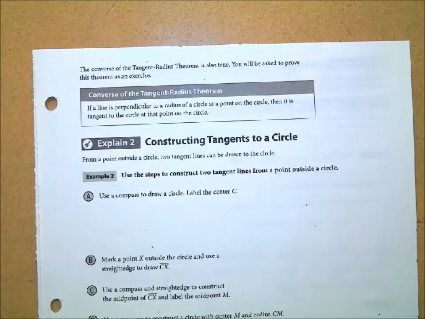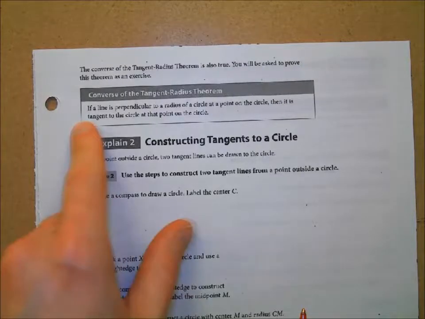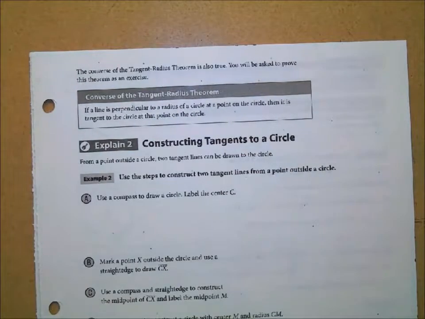All right, the converse is also true. So if you flip the statement around, if you draw a radius to a tangent line, then you have a right angle there. And if a line is perpendicular to a radius of a circle at a point on the circle, then it is a tangent to the circle at that point. Okay, so it goes kind of both ways there.